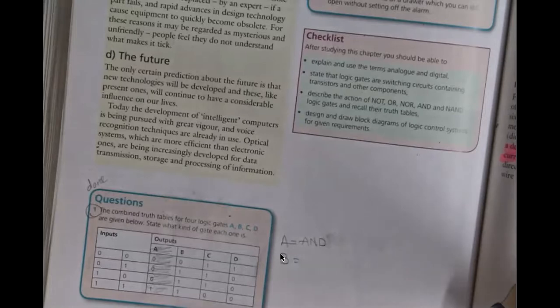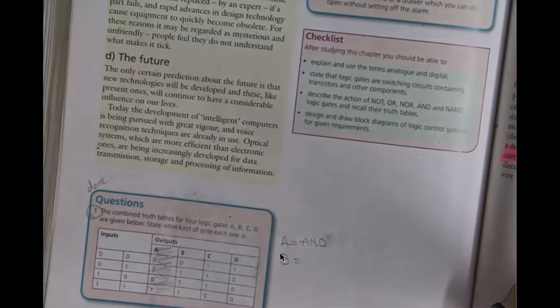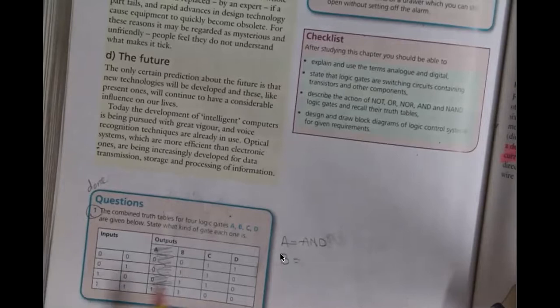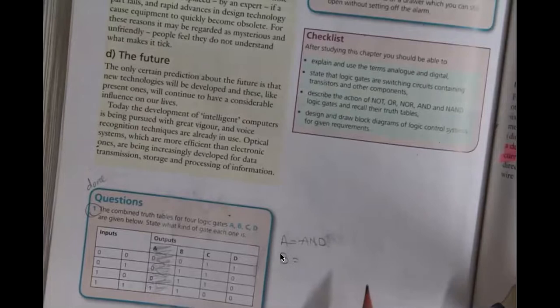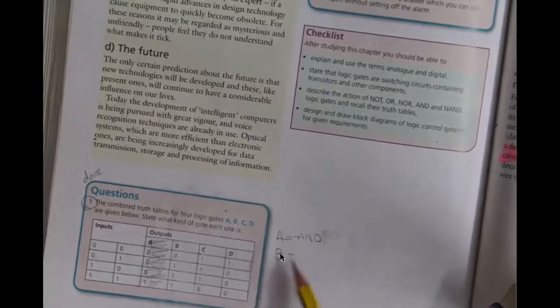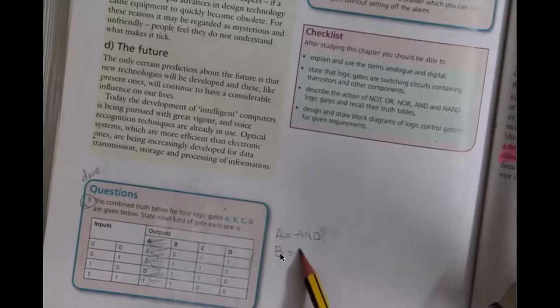Okay. So I removed the A column from between. Okay, let's do B. So 0, 0, 0, 0, 1, 1, 1, 0, 1, 1, 1, 1. So that means when A or B is 1, it gives us 1. And when both of them are 1, it also gives us a 1. So I'm guessing this is an OR gate, right? Yes.